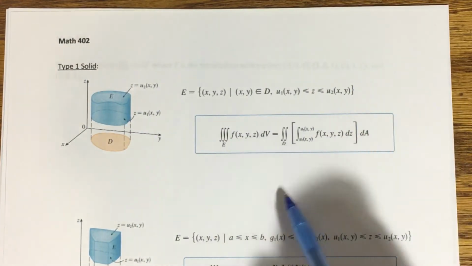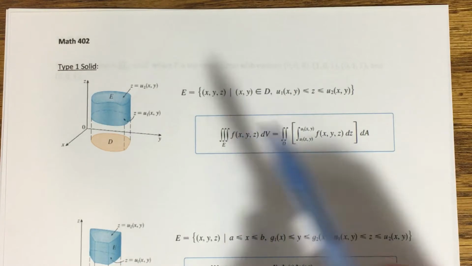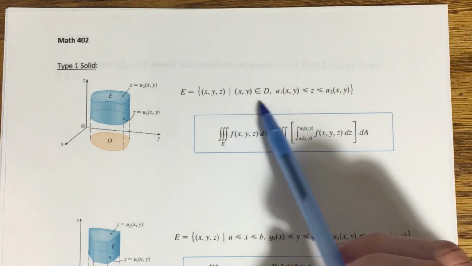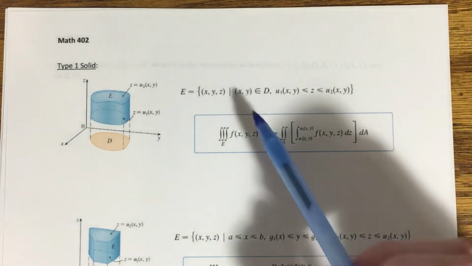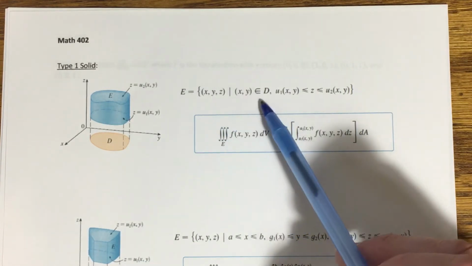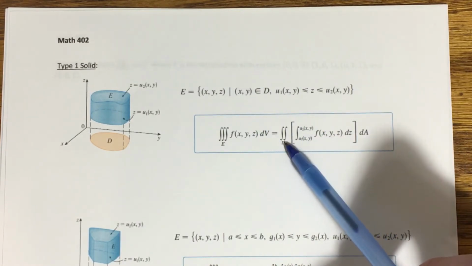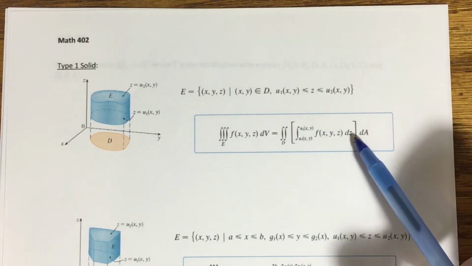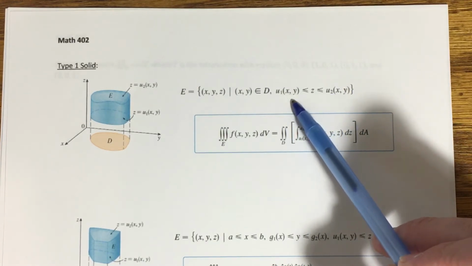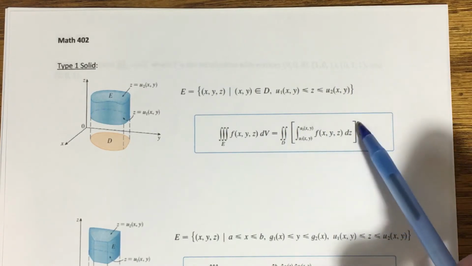How then do we take this set and turn this into an integral? Well, the idea is to take our triple integral and reduce it to a double integral. The way that we do that is we use this set to determine the limits of integration. The x and y coordinates of any of these ordered triples belong to this set D. So two variables, that's going to reduce to a double integral over that region D. And then our limits on z are given by these two functions of x and y. Those become the limits of integration on this partial integral here.